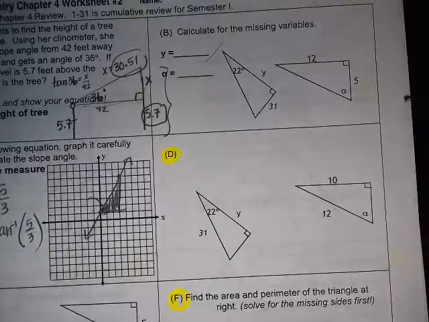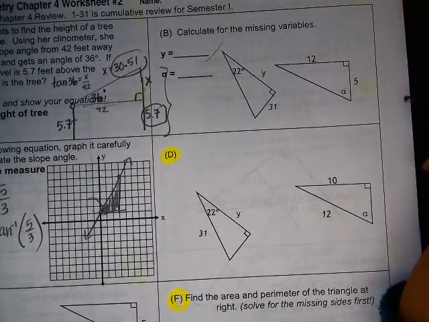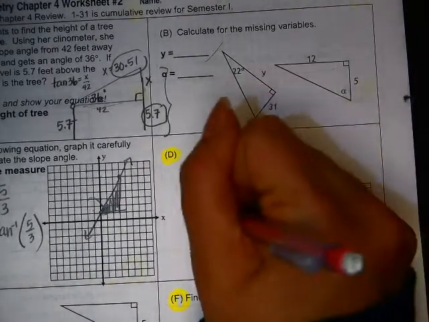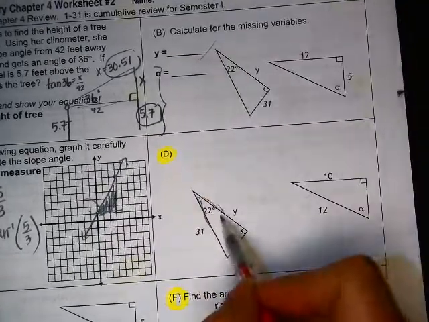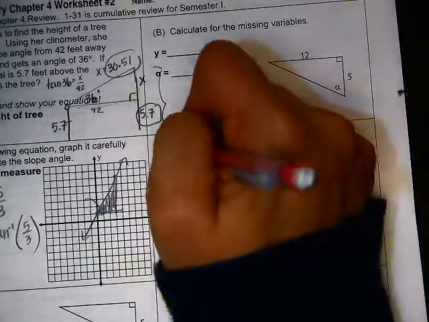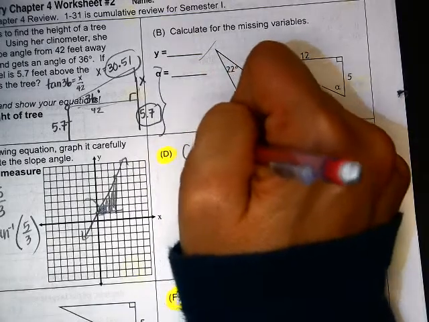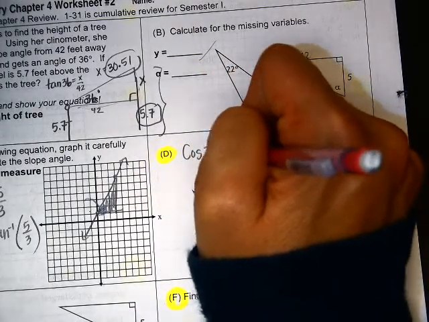D and E at the same time. So D and E, you're making choices. So these guys are all close together, so I like to say cos is close. So we're going to use cosine of 22 is equal to 31 is on the bottom.